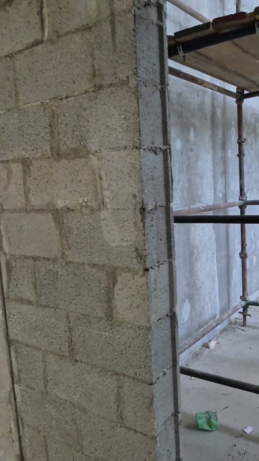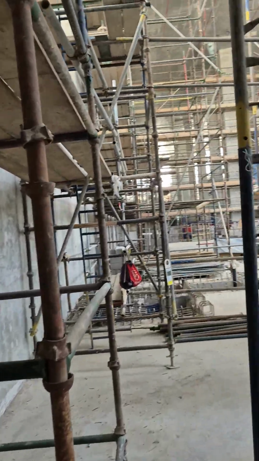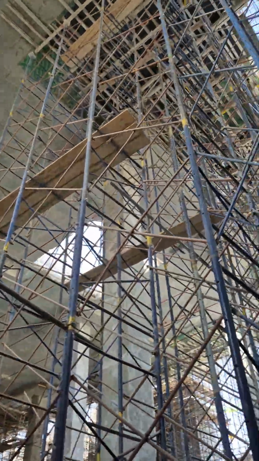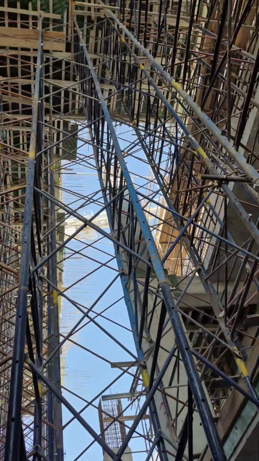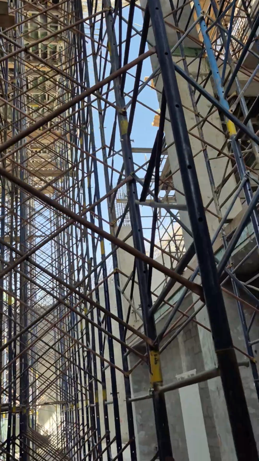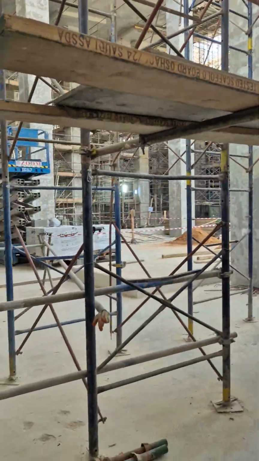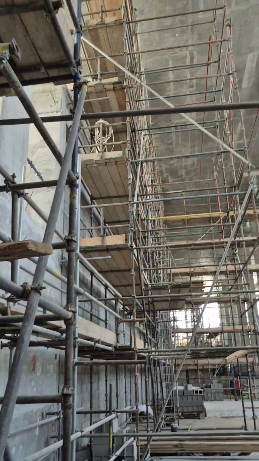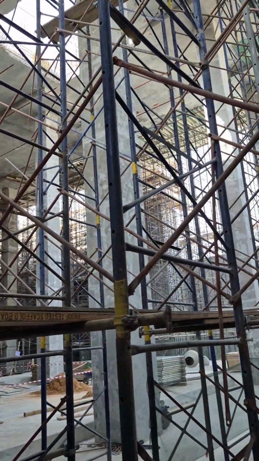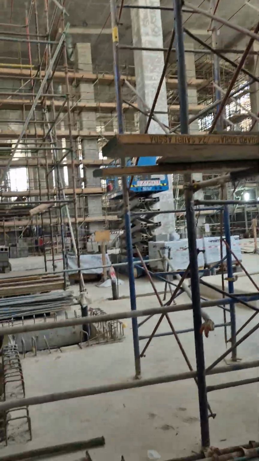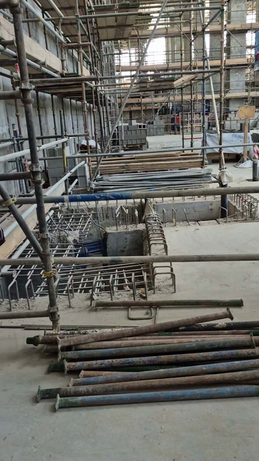Now we are inside that structure. So you can see so much scaffolding here. Why are there so many scaffoldings? Because mostly the work is for the slab work. The slab has not been completed yet, so the scaffolding is provided to complete the slab. So you can see the magnitude of the work. By the way, let me tell you, this project costs more than $1 billion US. Okay, so this is not a small project, it is a big project.